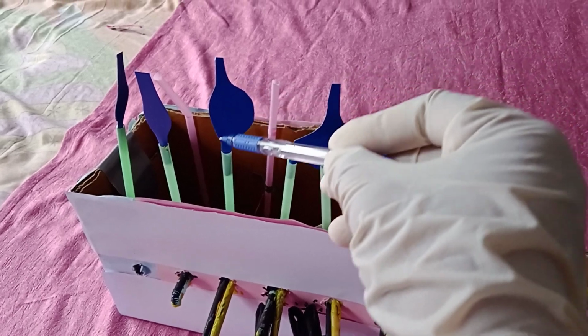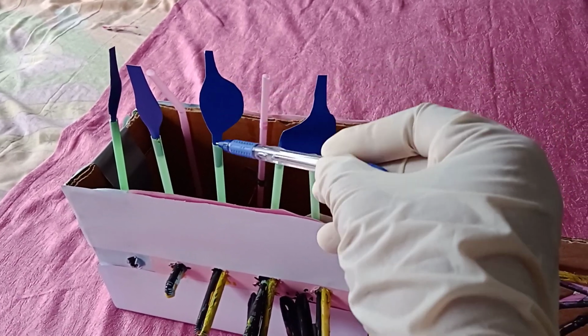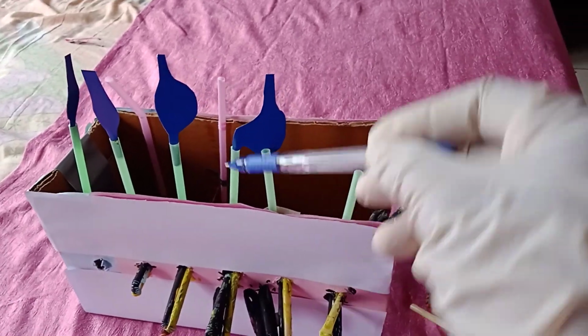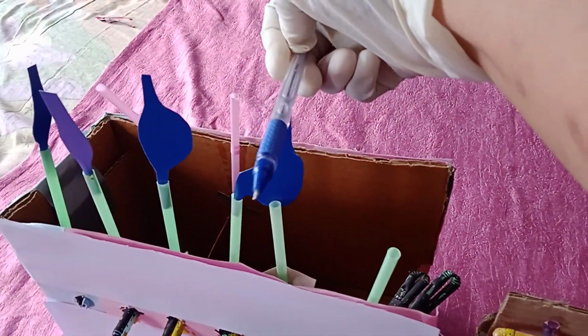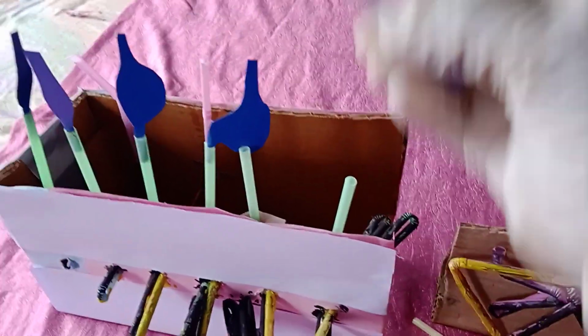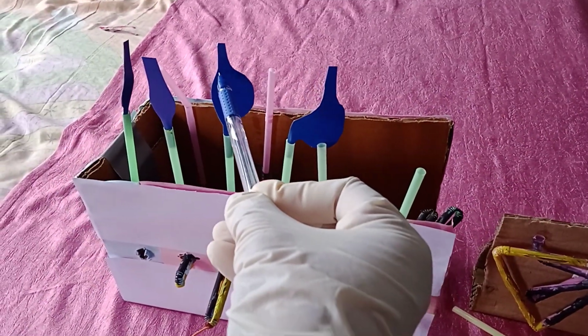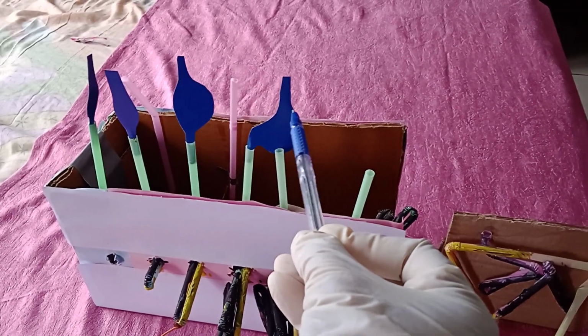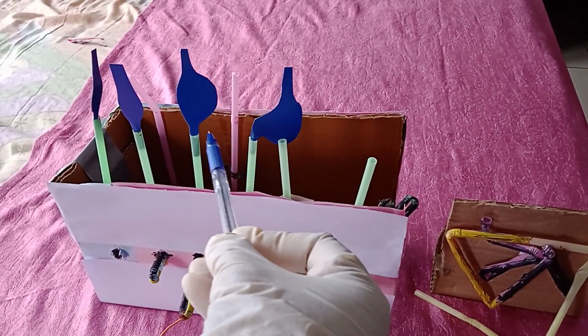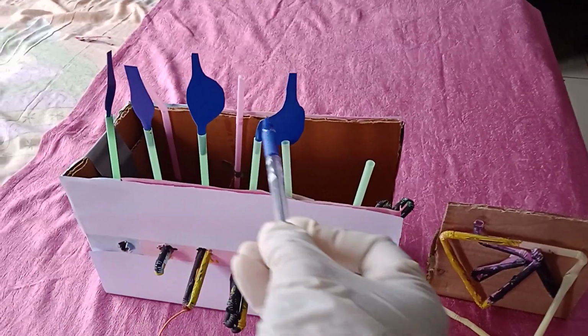So cardiac orifice and the pyloric orifice, that is the opening, both are in one vertical line, but now the rotation is on the antero-posterior axis, and this cardiac opening goes somewhat on the left side and pyloric opening towards the right side.